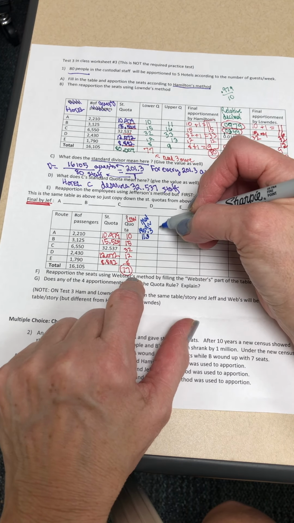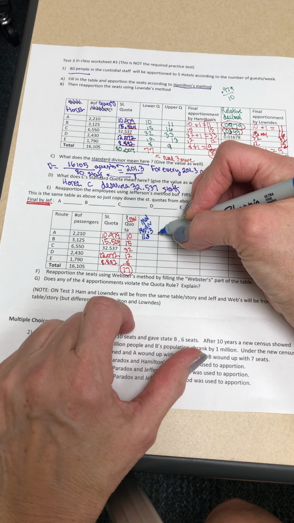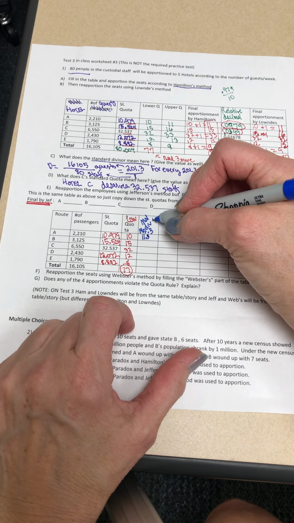And then here's the hard part. I did not have space for this, but there'll be a little space for you to say, well, what's that lower quota? That's 11. So remember, you're not going to cut up people. So Jefferson would round everybody down. So he'd round A to 11. Notice we gained a staff member, okay? So do the same thing for B.